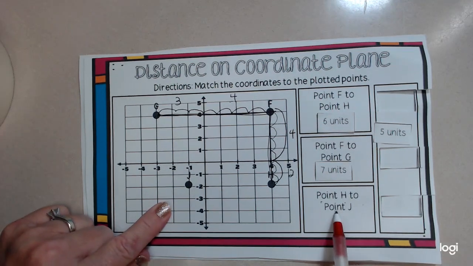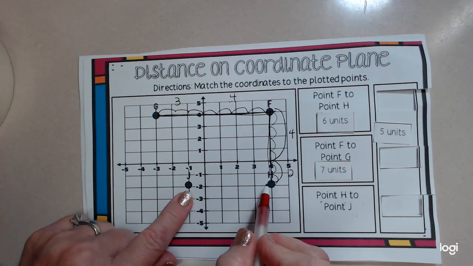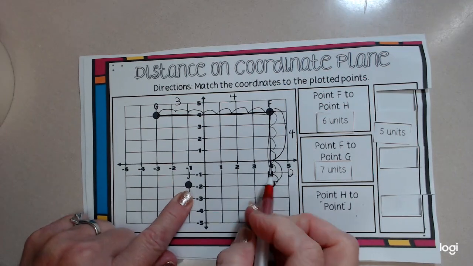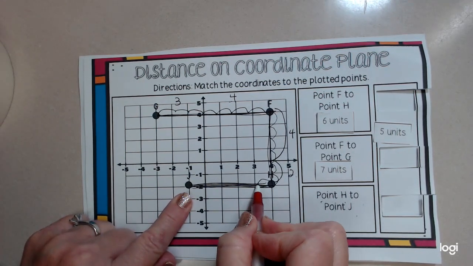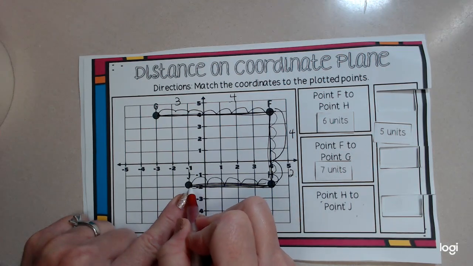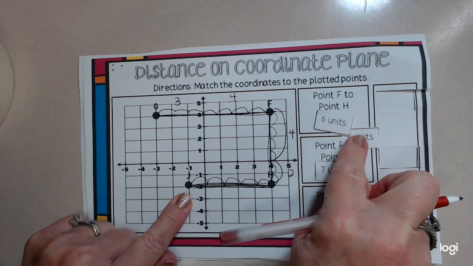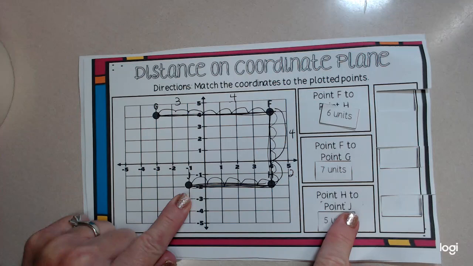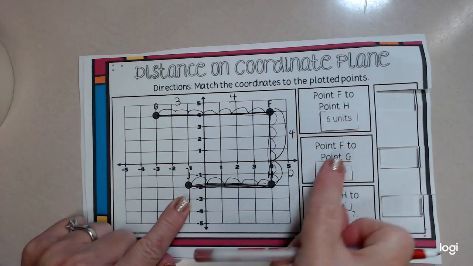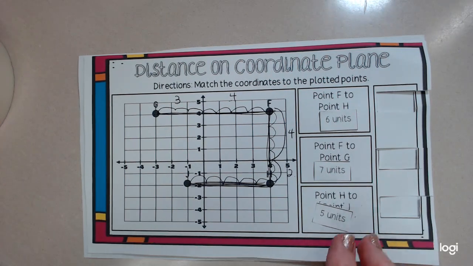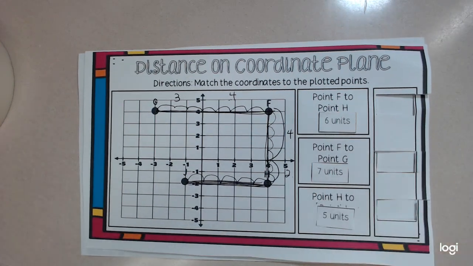Point H to point J. This time I'm going to count the boxes. This is another horizontal line. 1, 2, 3, 4, 5, and it is 5. So I drag that right there. So on your screen, you're going to drag the units to the correct boxes. Okay? All right, let's go to our next screen.